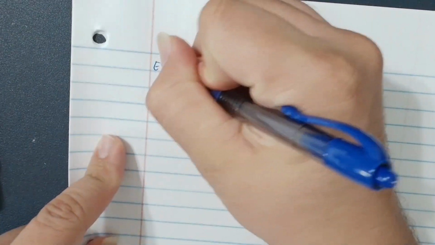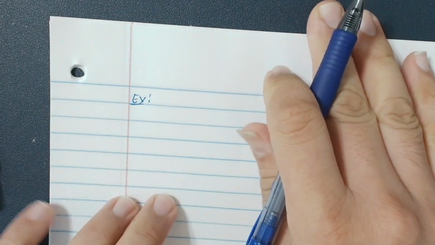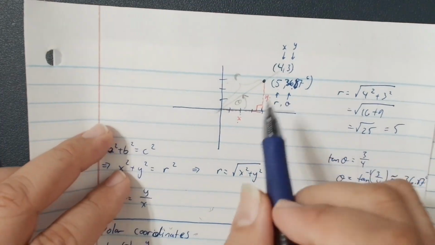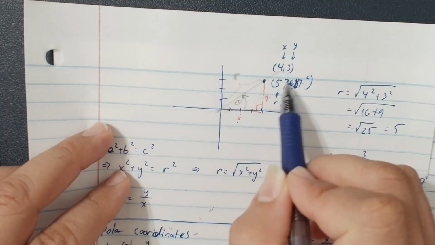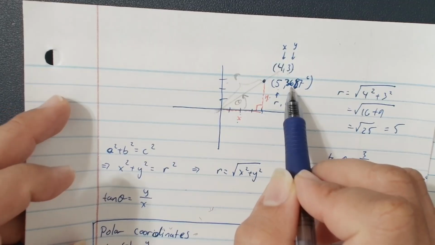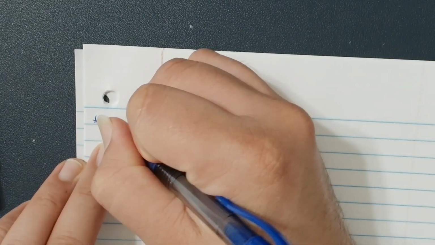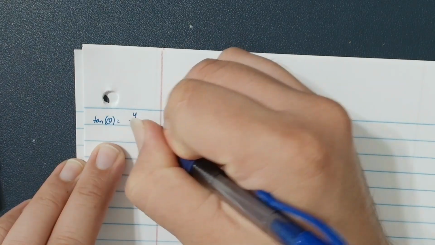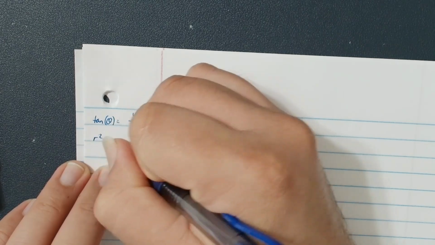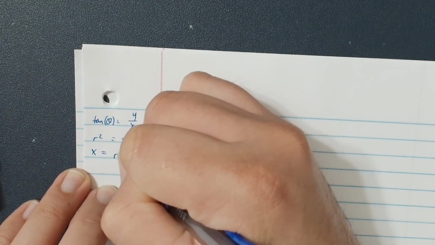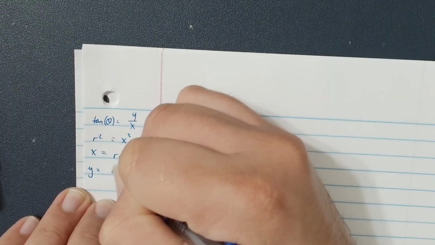Another example. Here we took a polar point and turned it into a rectangular. And we took a rectangular and turned it into a polar. We've seen both ways, right? Rectangular became polar. That was our very first example where we started. And then here we've seen polar back to rectangular. Okay? So that we don't have to keep flipping back and forth, let me just write the equations over here. Tangent of theta is equal to y over x. R squared equals x squared plus y squared. X equals r cosine theta. And y equals r sine of theta.